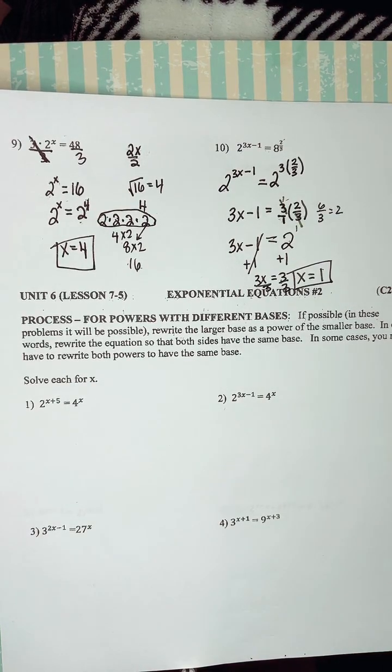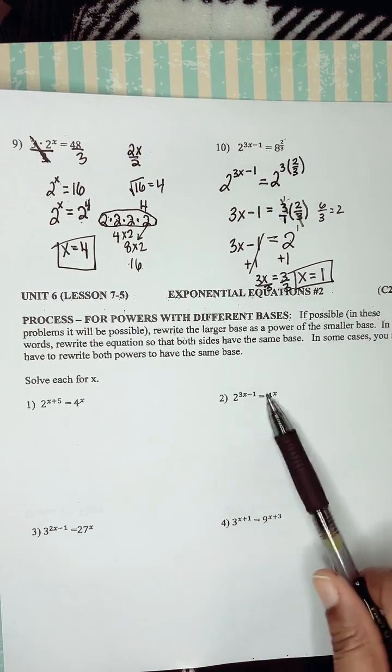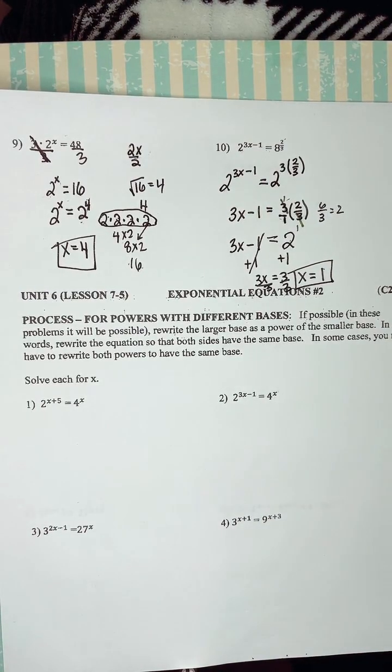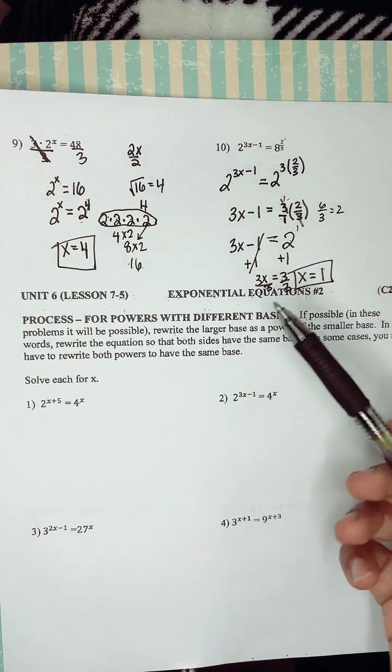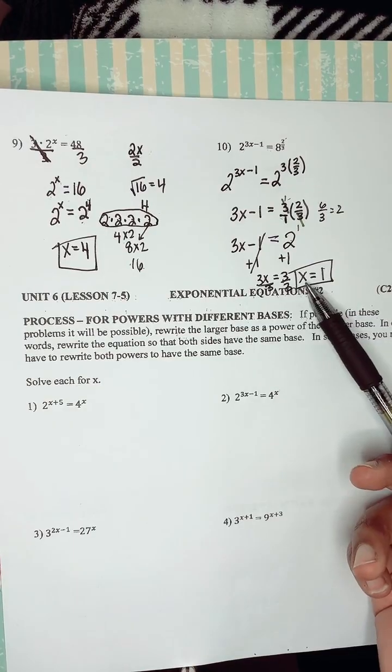How would you solve if the 8 was a 7 or something? So that would require, Bridget, that will require logs. Are you in logs, Bridget? Have you guys gotten to logarithms yet? Because that's how you would solve it if it didn't have the same base. If you couldn't come up with the same base, then that's when you do logs. Yep, we got the x by itself. X equals 1.